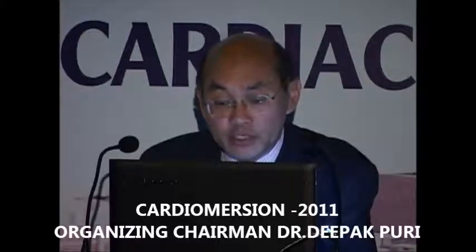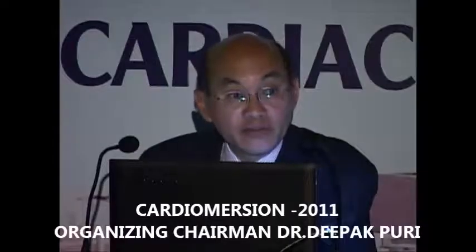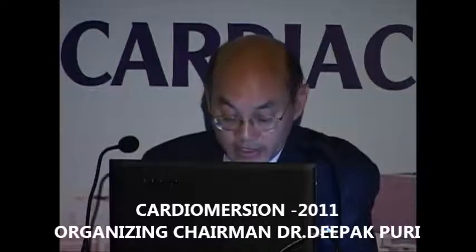And those patients where the annual progression of the aortic growth is greater than the Z-scores should clearly be closely followed. And I do mention the importance of beta blockers, and that without question this is of value in protecting against aortic root dilatation and dissection.